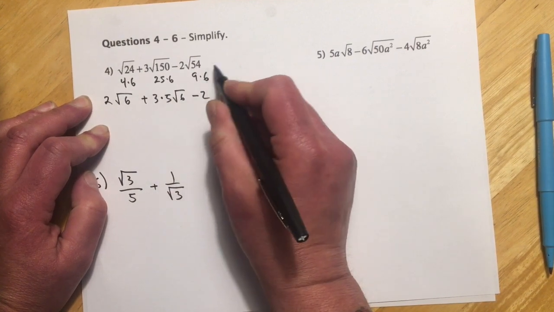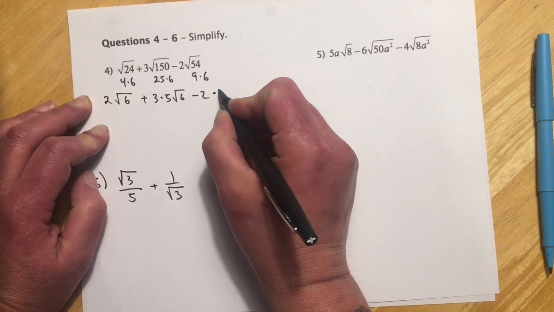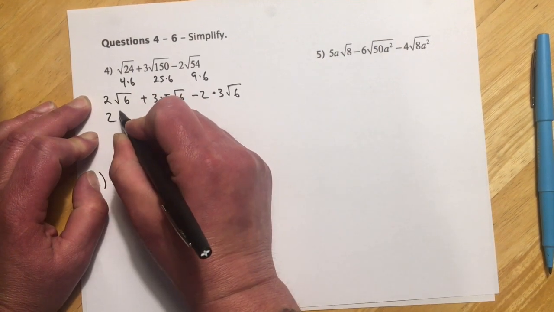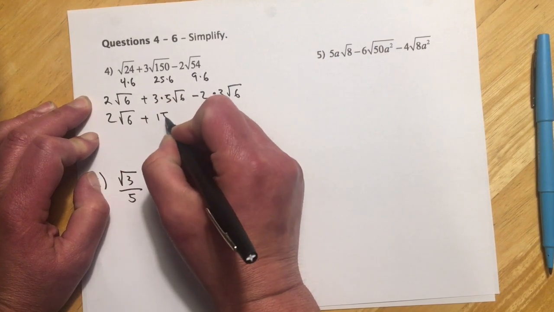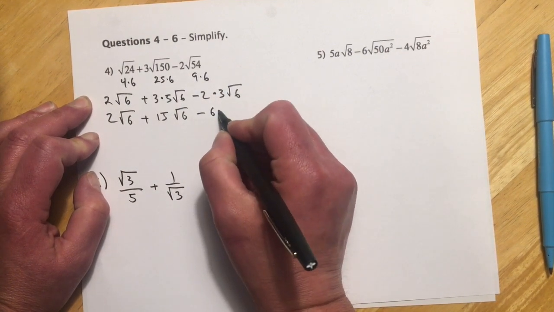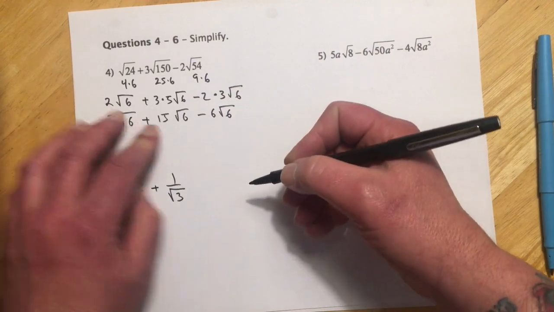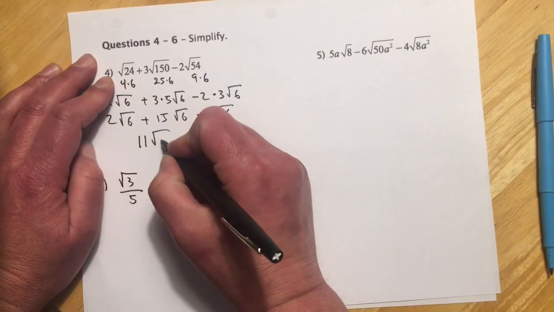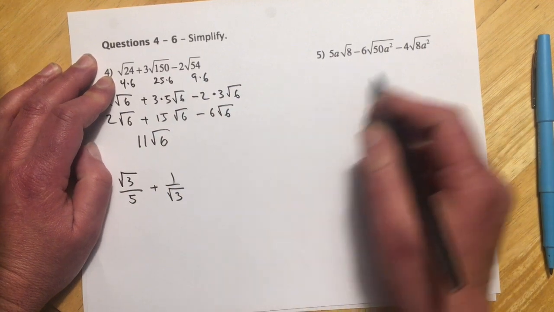And then there's that 2 there. I'm bringing out a 9, so it'll be times 3 root 6. Cleaning that up a little bit, I get 2 root 6 plus 15 root 6, and then minus 6 root 6. So 2 and 15 is 17 minus 6, so that should be 11 root 6.